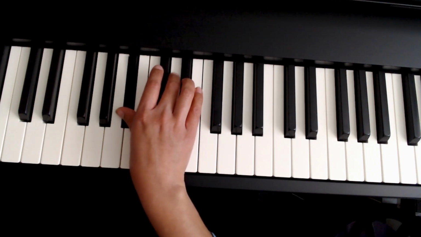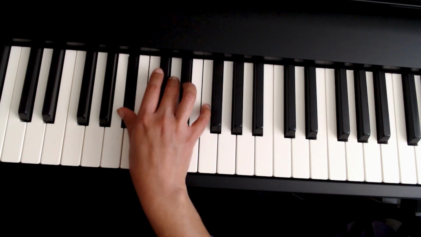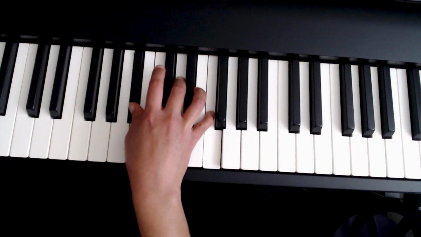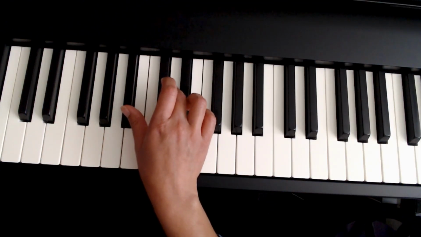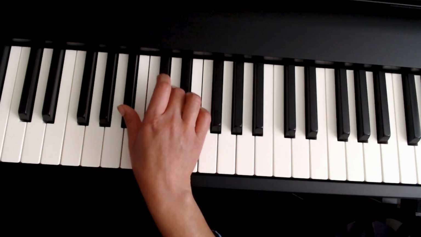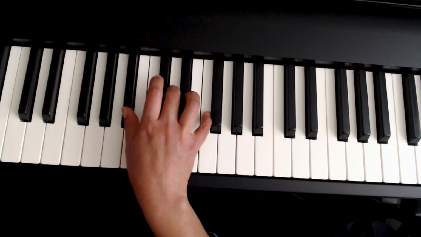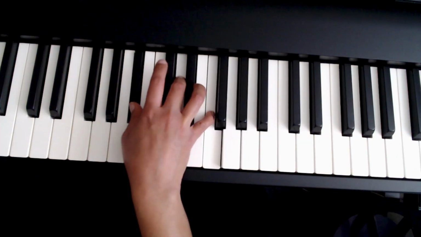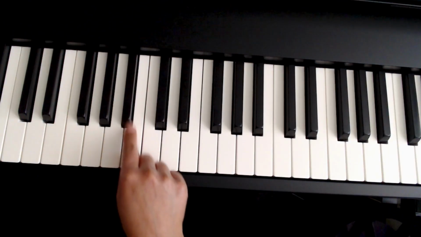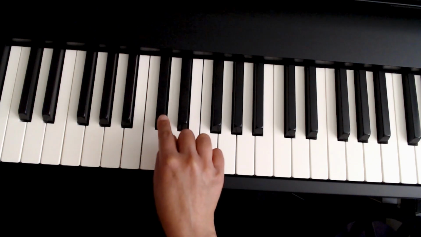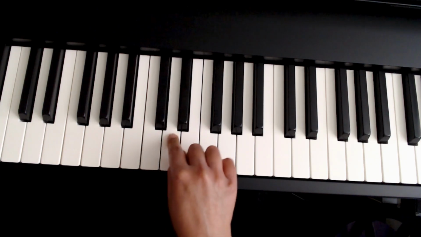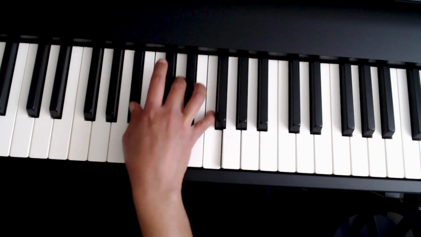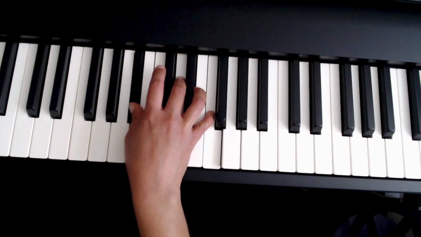The next one would be D. And then the next note would be F. The D would be 4 half steps away from B flat. And the F would be 3 half steps away from that D. This is 1 half step, 2 half steps, 3 half steps, 4 half steps, 1 half step, 2 half steps, and 3 half steps.